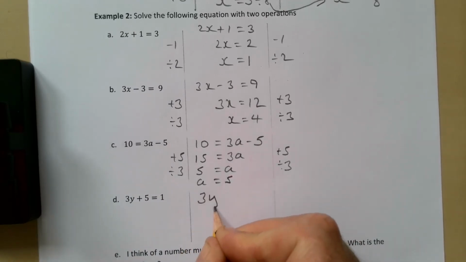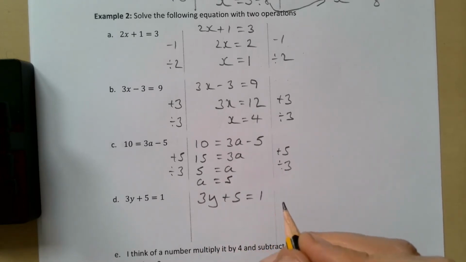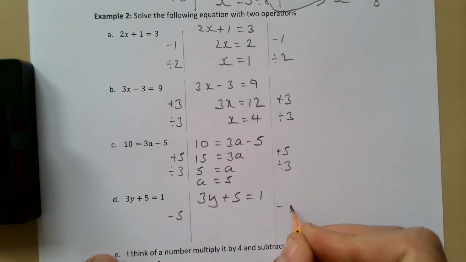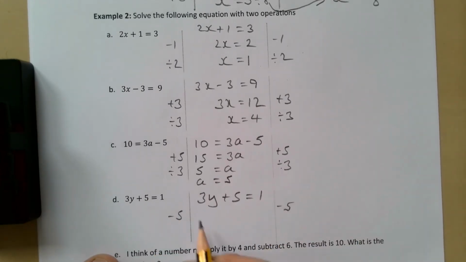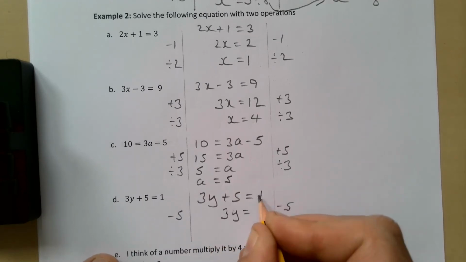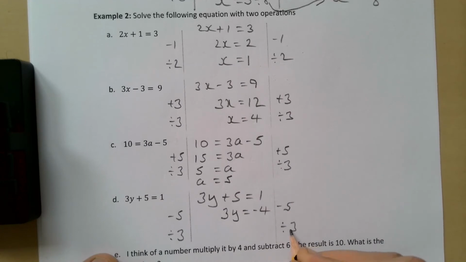Finally then in this wee section, 3y plus 5 equals 1. I'm going to take away 5 from both sides. This is quite a tricky, messy one, but that's okay. That is going to give me 3y equals 1 take away 5, which actually gives me minus 4. I'm now going to divide both sides by 3. And I'm going to get y equals minus 4 divided by 3.